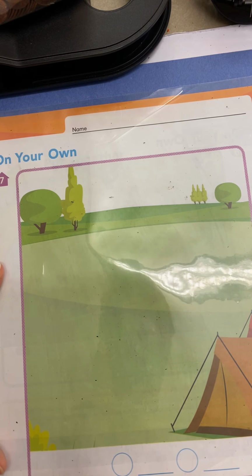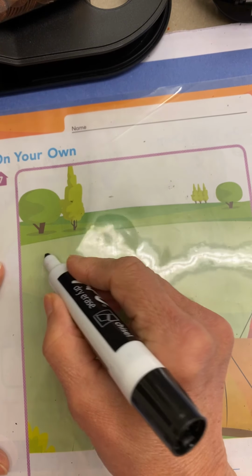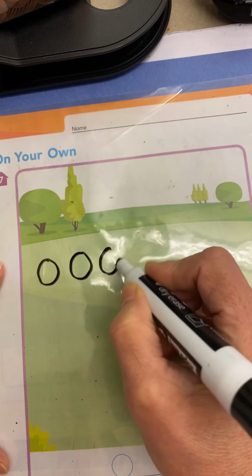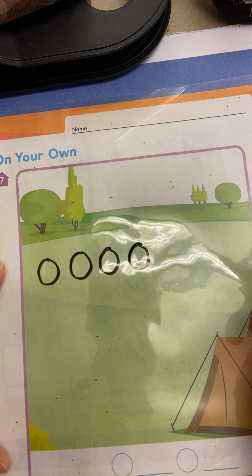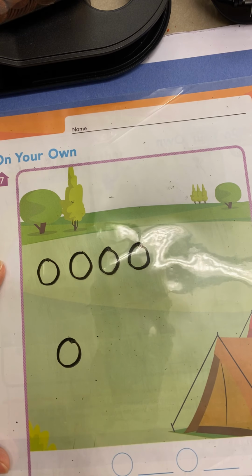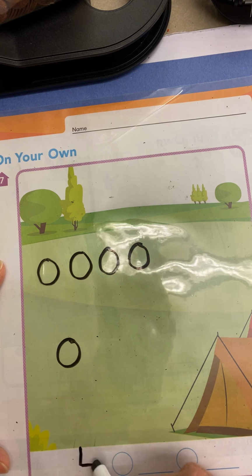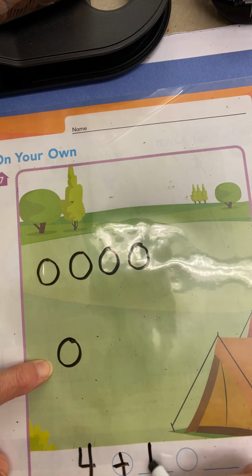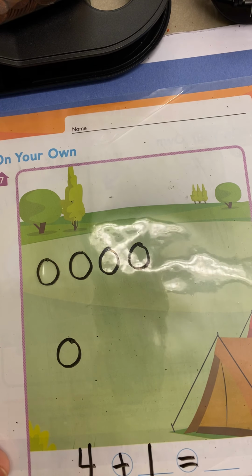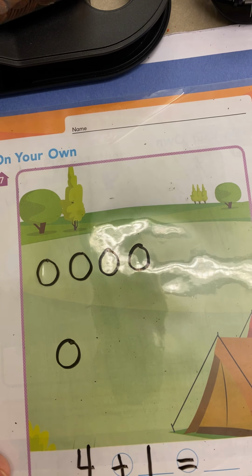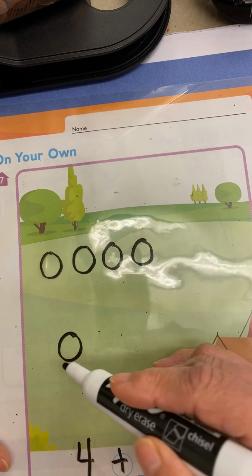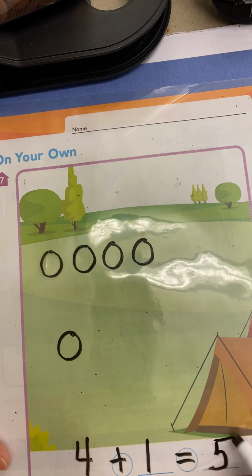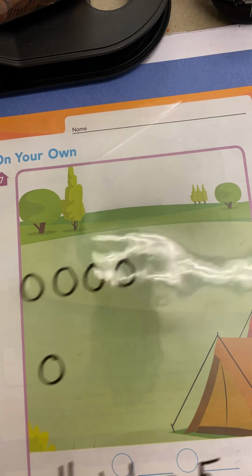There are 4 gray bunnies and 1 white bunny at the campsite. So we're going to do 4 gray and 1 white. How many gray ones? 4 gray plus how many white ones? 1 white one equals how many bunnies are there now? Good job, 5. Excellent work. Turn your paper over.